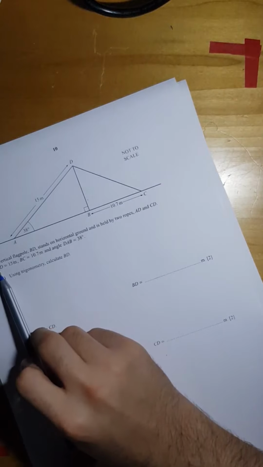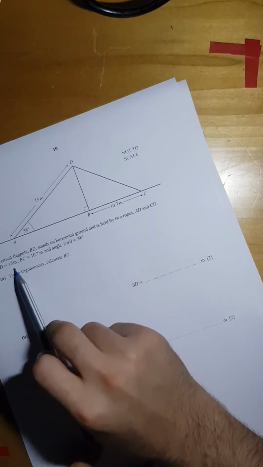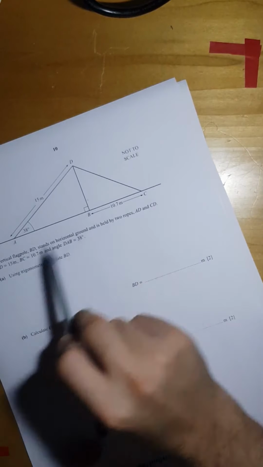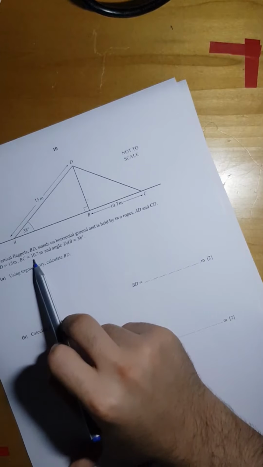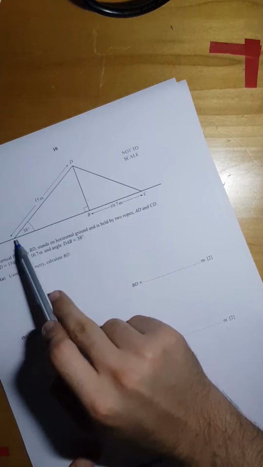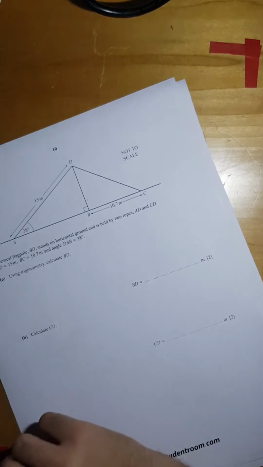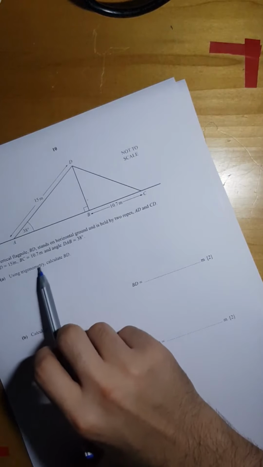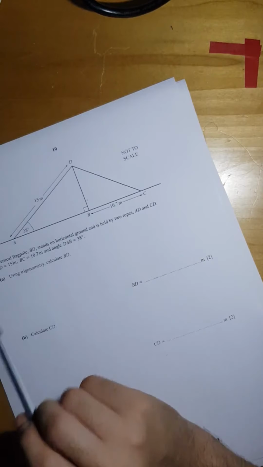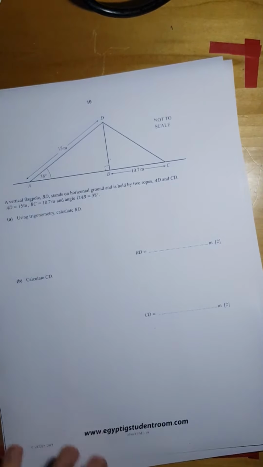Now AD is 58 meters, and BC is 10.7 meters, and angle DAP is 38 degrees. Using trigonometry, calculate BD.